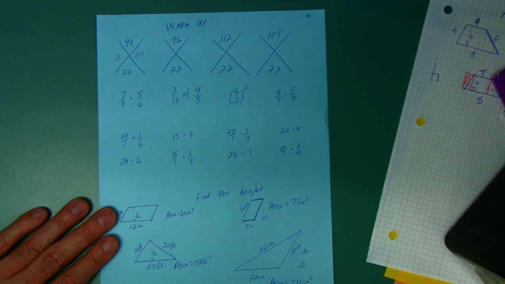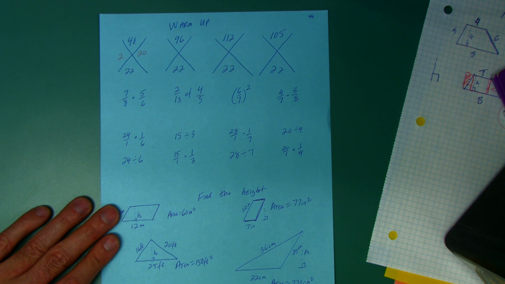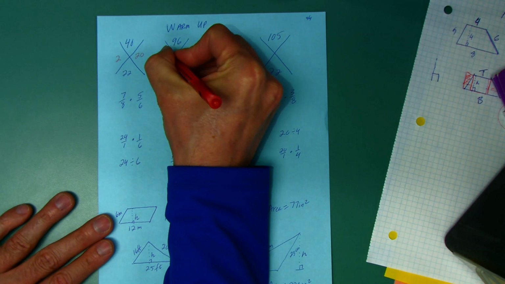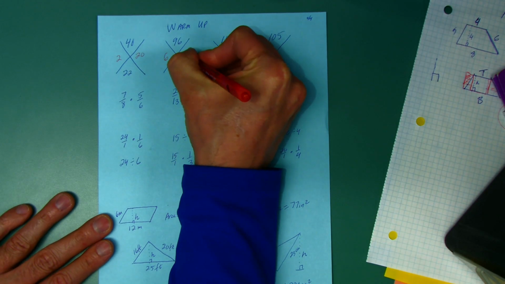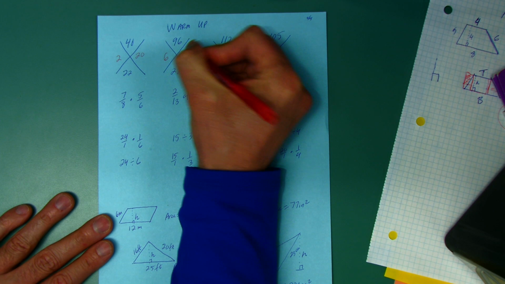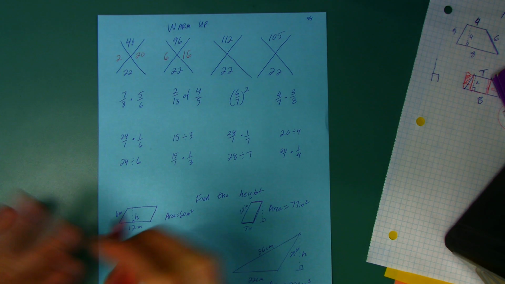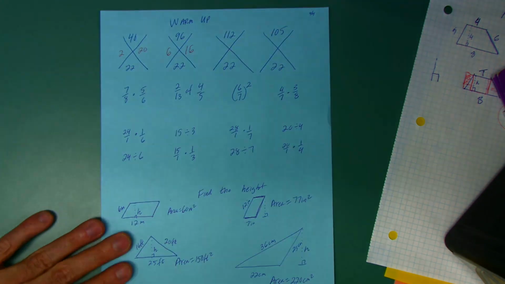All right, how about 22 and 96? Anybody figure that one out? 6 times 6 is 36. If I make one of these a 16, then when I do 6 plus 16, I get a sum of 22. And 6 times 16 is 6 tens, which is 60, and 6 sixes, which is 36. And 60 and 36 is 96. Got it.